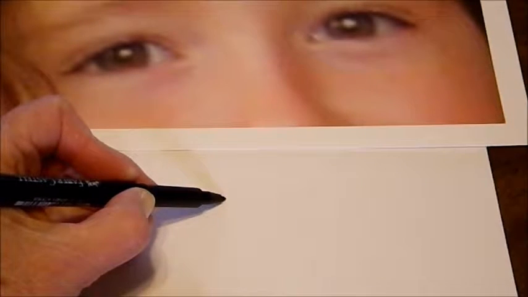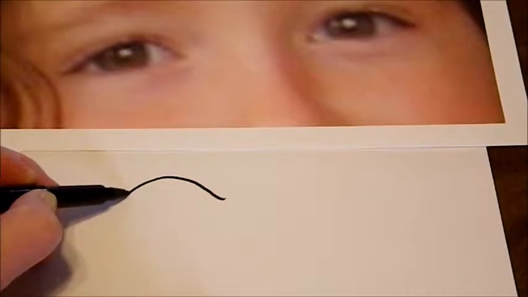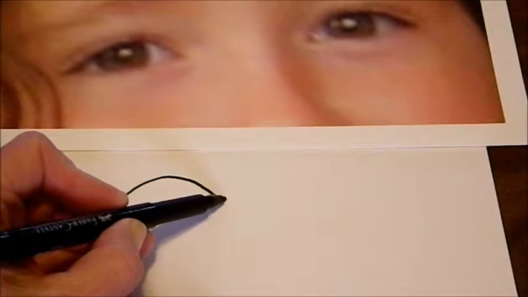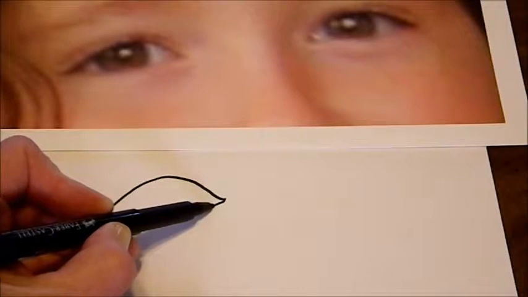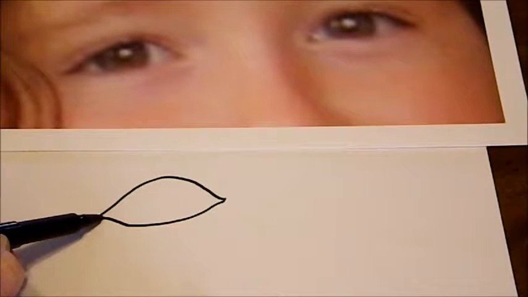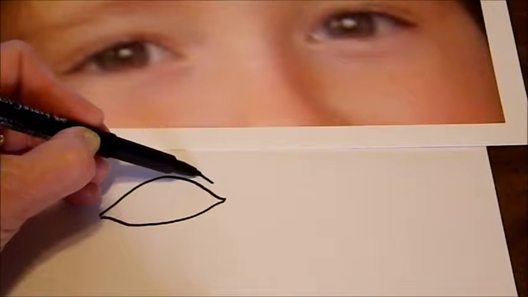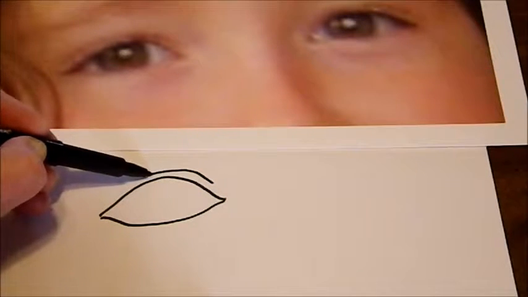Like this. Let's see, there's a line that starts over here and comes up a little bit and curves around, comes down. Then you come back over here and there's a line that's much straighter, but it does curve a little bit. There. Then there's a line that comes right up above that first line.